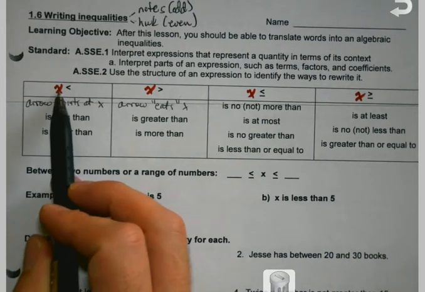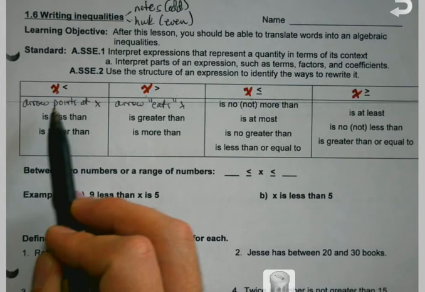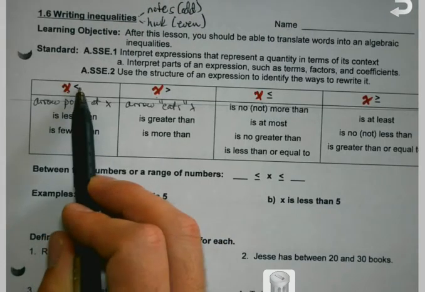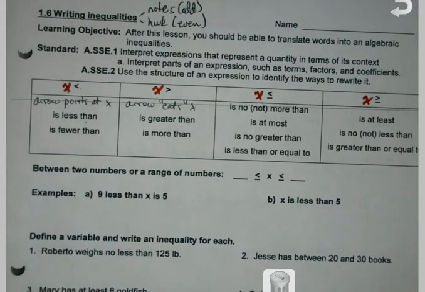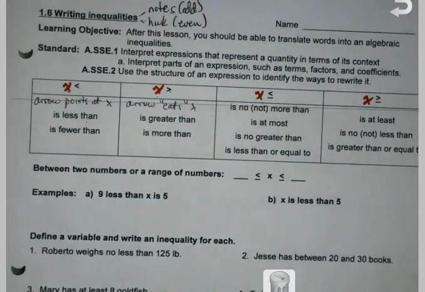So the safest thing for us to do is always to have X on our left. Because then if the arrow is pointing at X, like it is here, that means it's less than. My values are getting less. Okay? Maybe you have less M&Ms or less money or something like that. But if my arrow is eating the X, that's greater than. It means my values are going to be getting bigger.